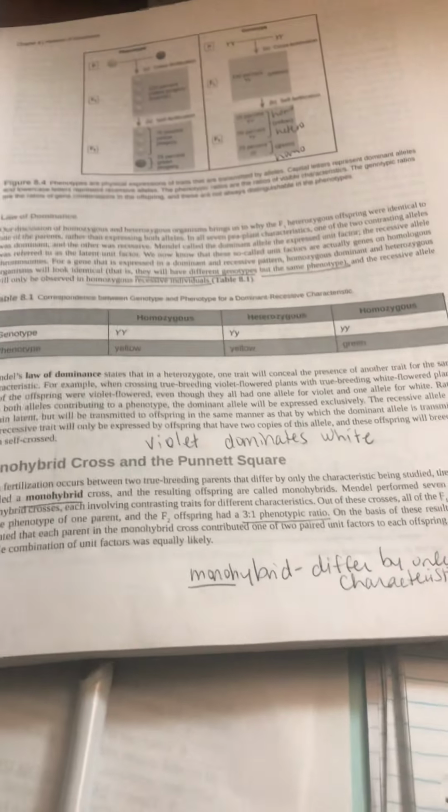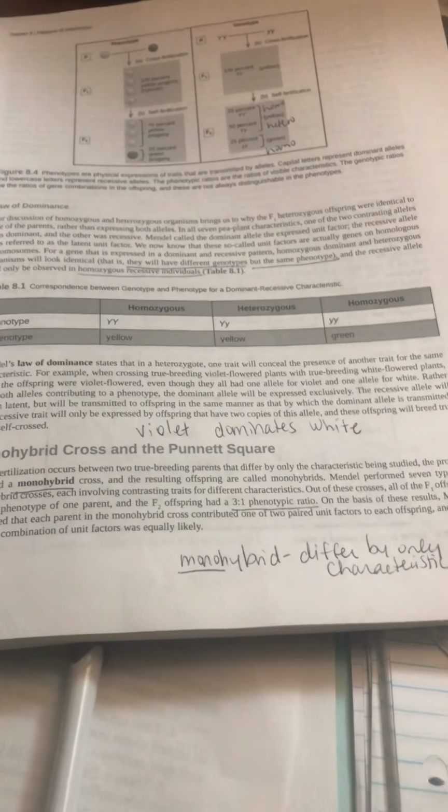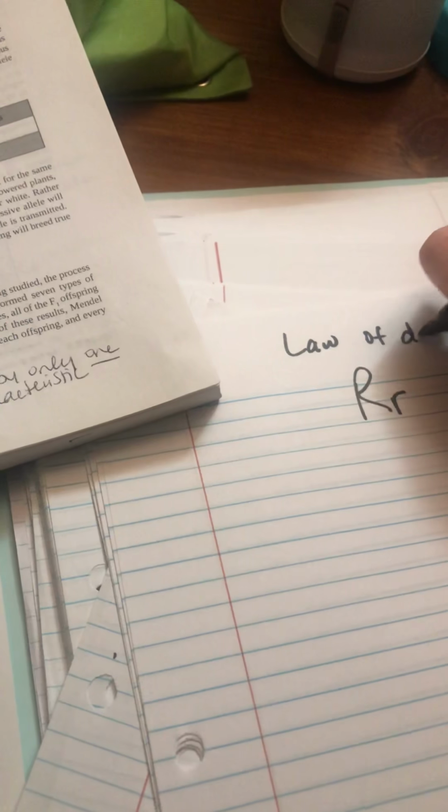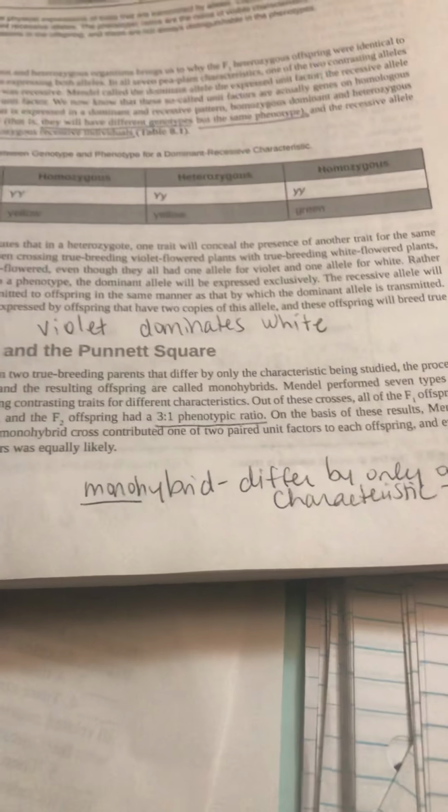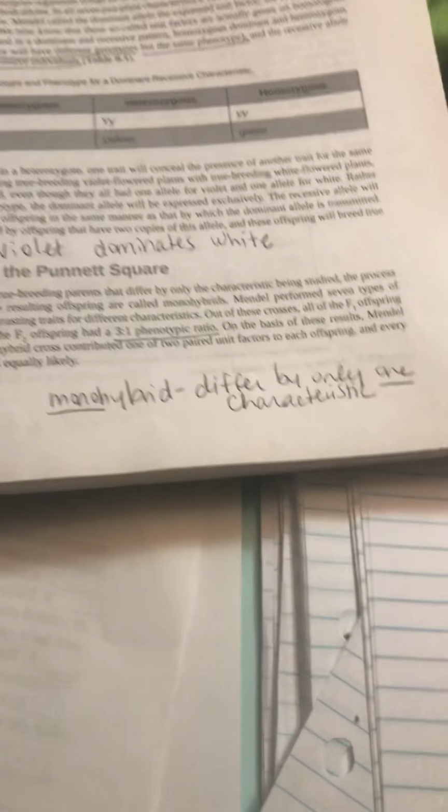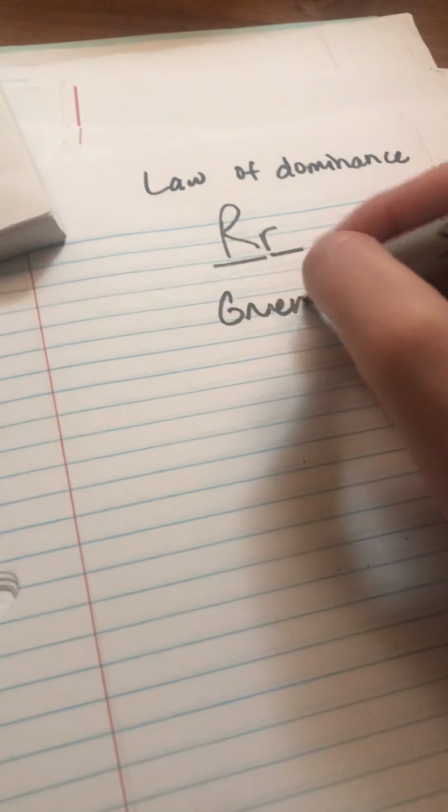So now we're going to talk about the law of dominance. The law of dominance states that in a heterozygote, so what's a heterozygote? That was like this, right? One trait will conceal the presence of another trait for the same characteristics. Well, that's what we just saw, right? Because when we combine the capital R, which is green, and the recessive yellow, the flower turned out green, right? So we just saw that.